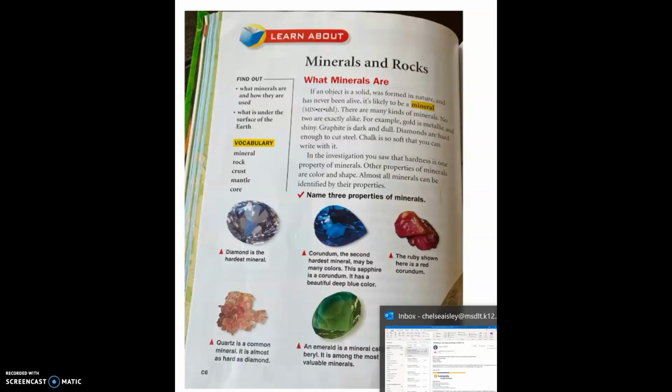So first we're going to find out what minerals are and how they are used. We're going to find out what is under the surface of the earth. And then we've got 5 vocabulary words we've seen before, but we're going to revisit. Those words are mineral, rock, crust, mantle, and core. Minerals and rocks. What minerals are?